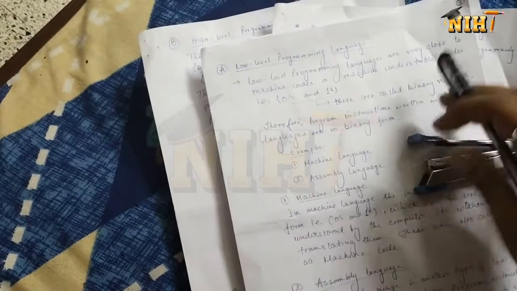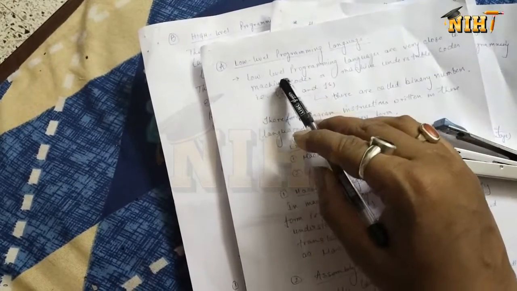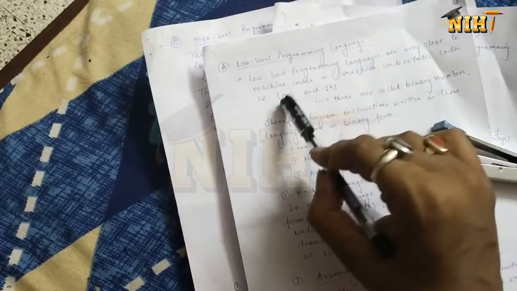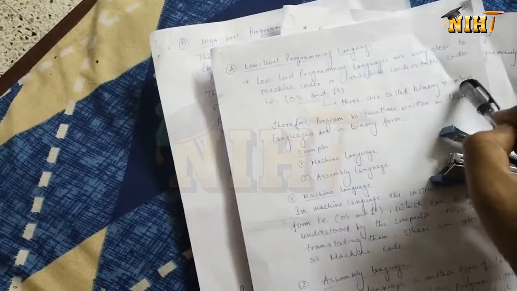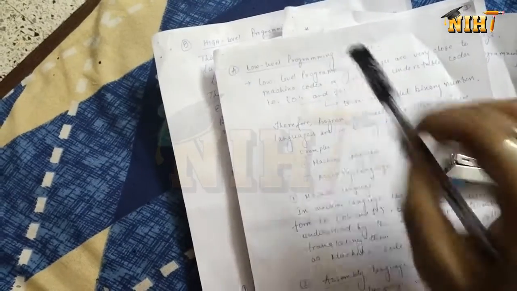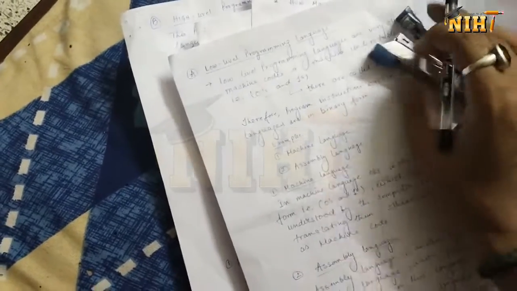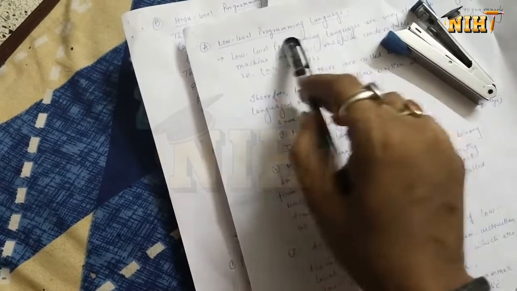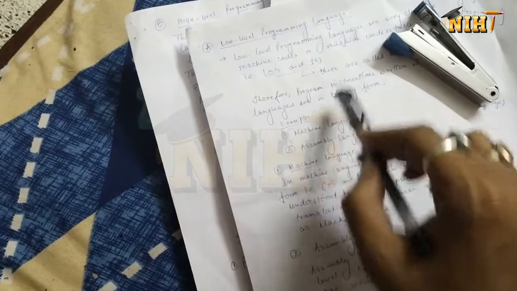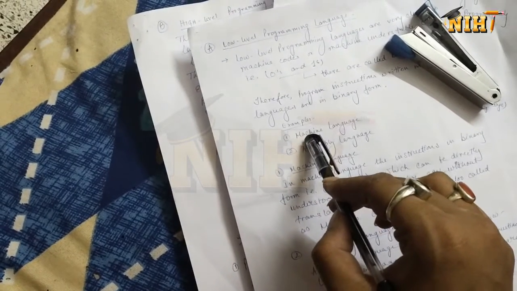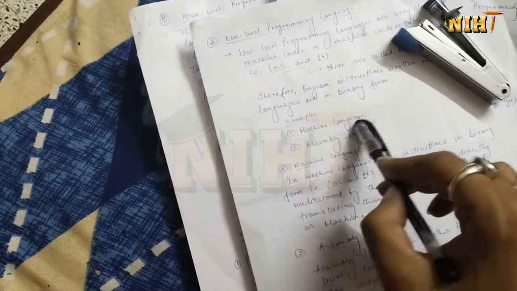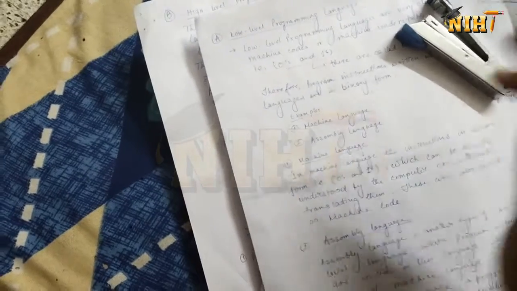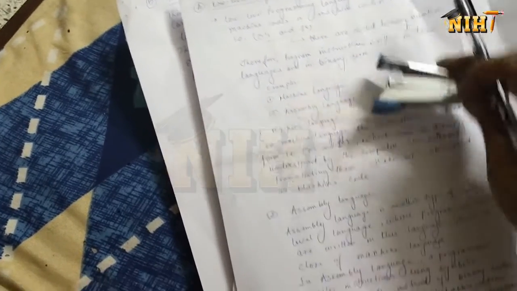So when we give instructions to the computer at the level of 0s and 1s, in binary form, it's called a low-level programming language. Examples are machine language and assembly language. In this binary form, we give instructions to the computer, and it is called machine language, and another is called assembly language. Okay, let's see what is machine language.